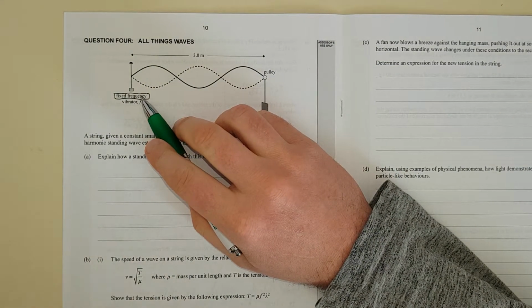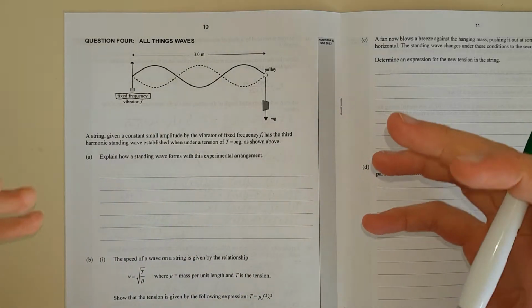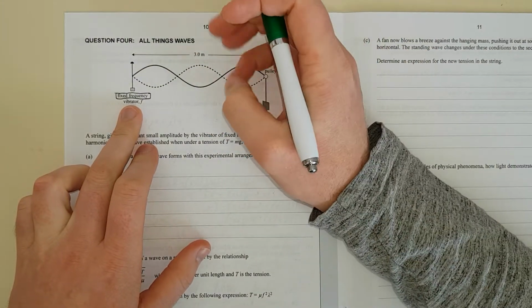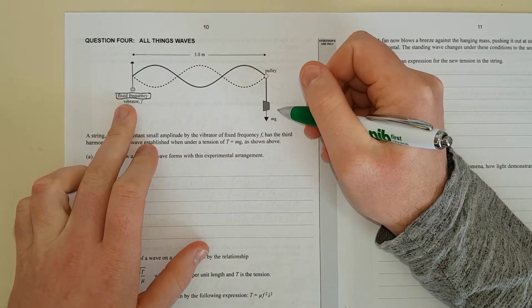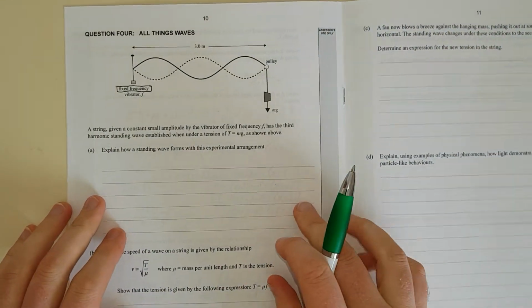The only time I've come across a similar question was in the 2018 NCEA exam, the one I actually marked. They had a fixed frequency generator with a Kundt's tube, just like tiny dust balls inside a tube, and the frequency was fixed, but you couldn't change the velocity in that. Here we can change the velocity by changing the tension. So I'll just pause, write the answer for this, and then explain.